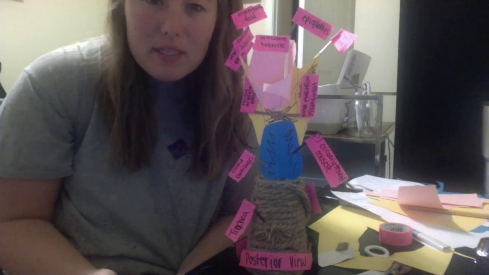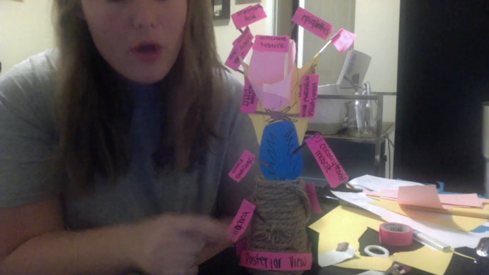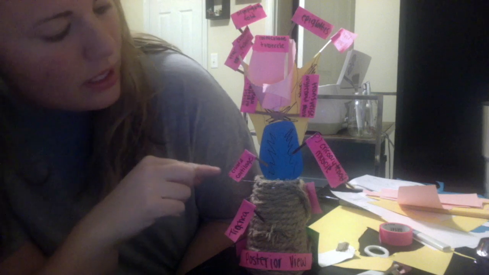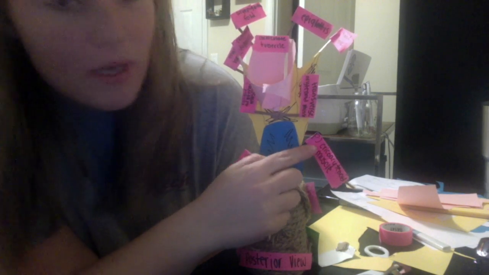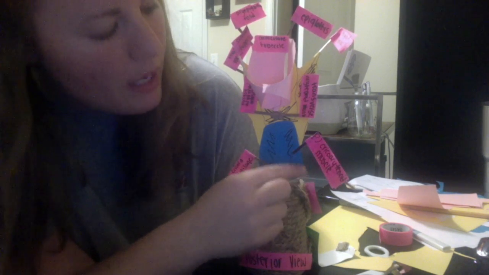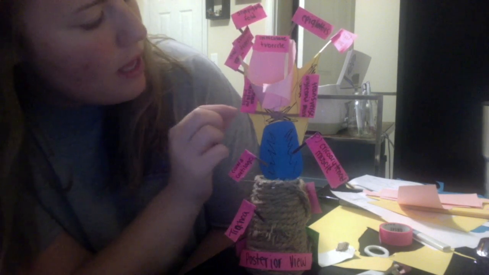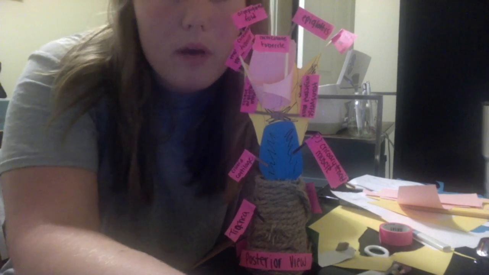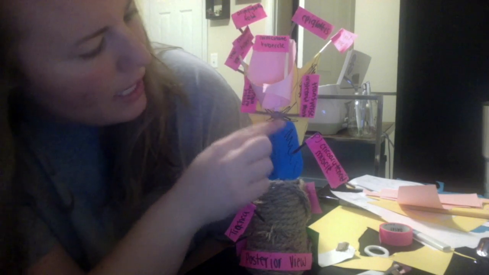Now this is the posterior view. So we start down here with the trachea at the bottom, and then we move on to the cricoid cartilage right here. This is the posterior cricoarytenoid muscle right here. And then we have the oblique arytenoid muscle, which is the one that makes kind of like an X right here.